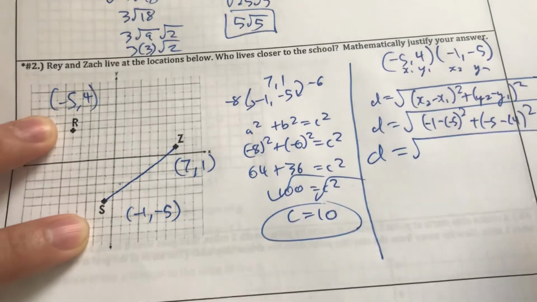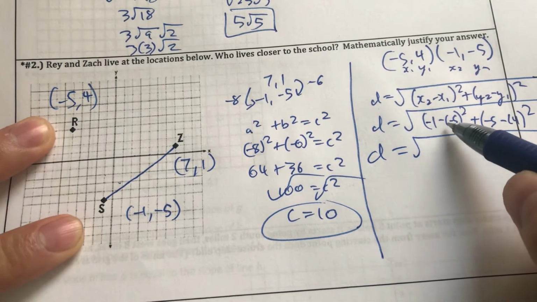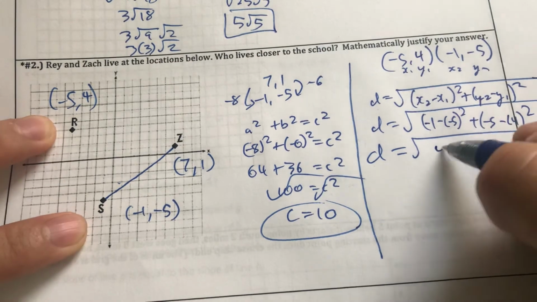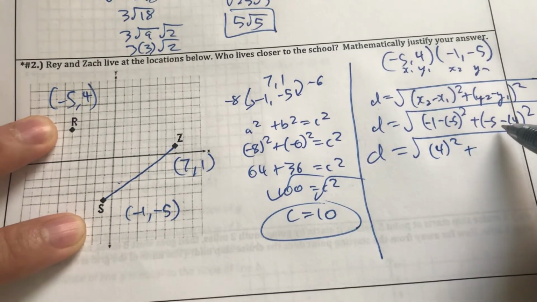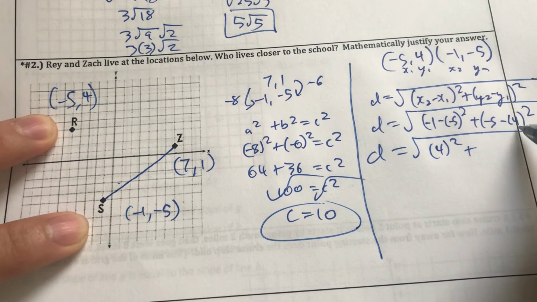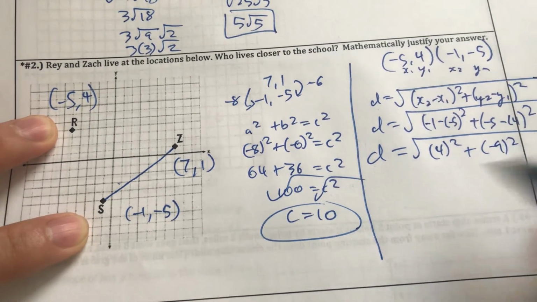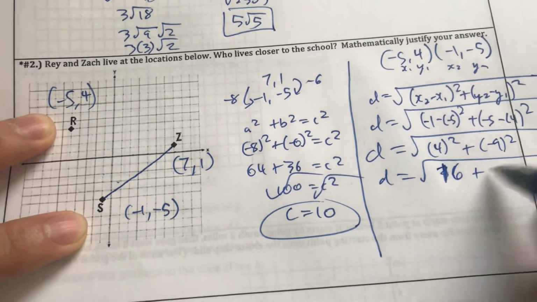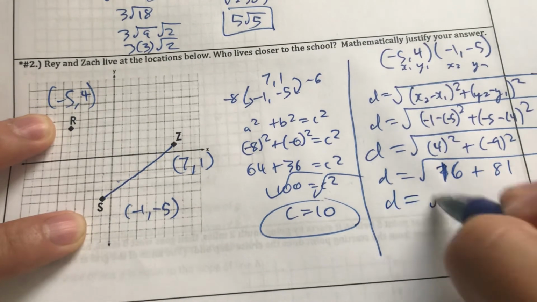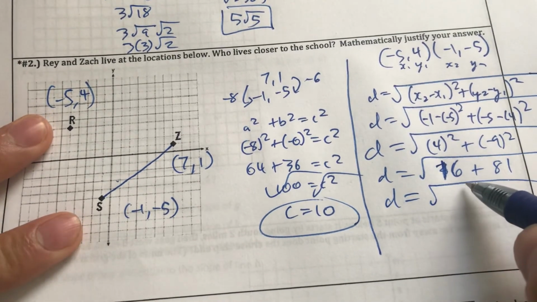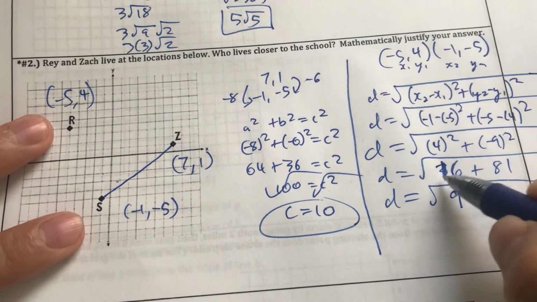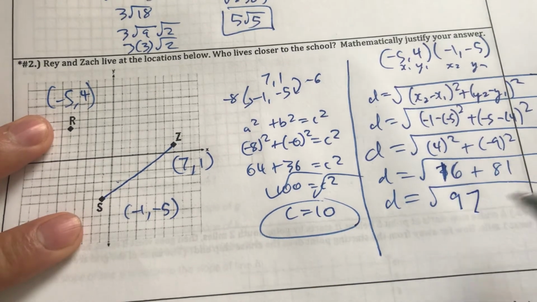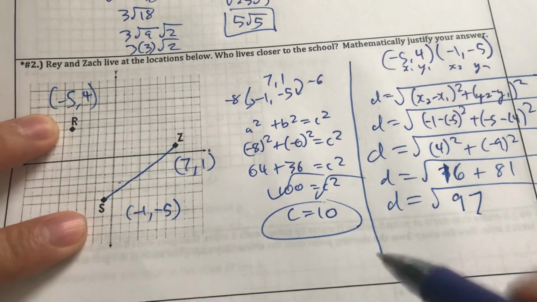D is equal to, gotta be really careful here, -1 plus 5 is going to be a 4 squared plus -5 minus 4 is -9 squared. So D is equal to the square root of 16 plus 81. D is equal to the square root of 97. And you can't simplify square root of 97.